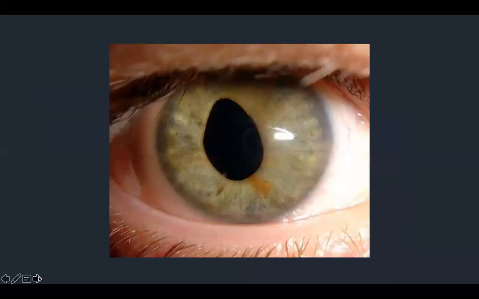I need any resident, please. This is a 6-year-old boy referred to you from the pediatric ophthalmology clinic for IOP of 35. Can anyone describe?